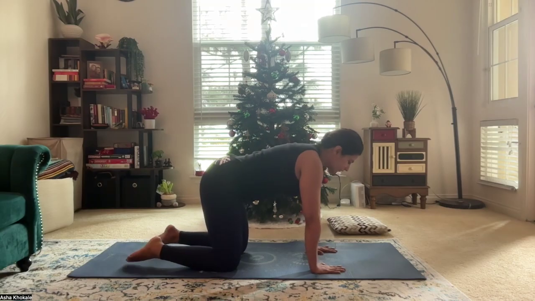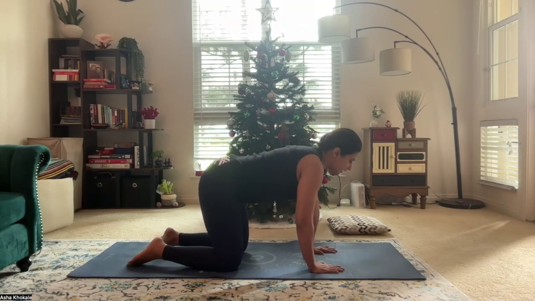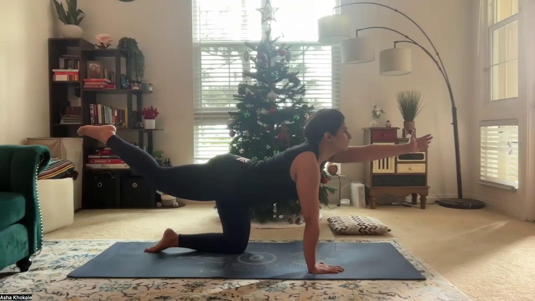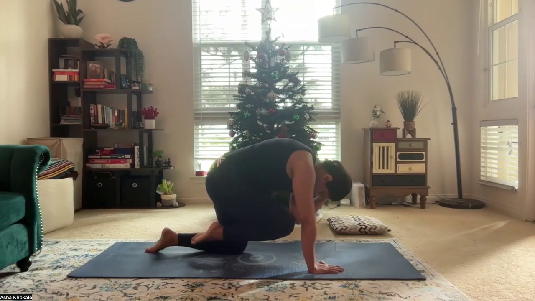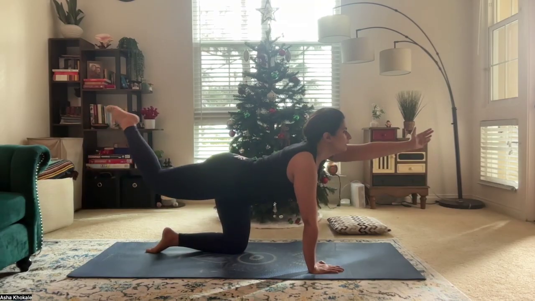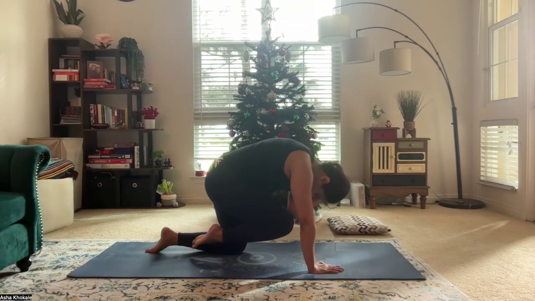The next cat-cow variation or Marjalasana is going to be raising your opposite hands and legs together at the same time and looking up. Okay, let's do it together. Inhale, raise your right leg up and left hand up and look up. Exhale, bring your elbow and your knees together, chin to chest. Inhale, up and exhale, elbow to knee.